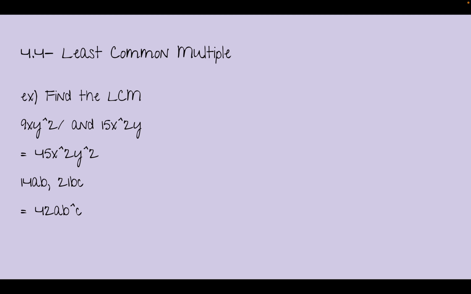Next we have 14ab and 21bc, and the least common multiple of 14 and 21 is 42, because 21 times 2 equals 42, and 3 times 14 equals 42. Because we have a already, we need to put a into the least common multiple, so 42a, and then because we also have bc, we can include bc also in the least common multiple. The little caret symbol there is a mistake.